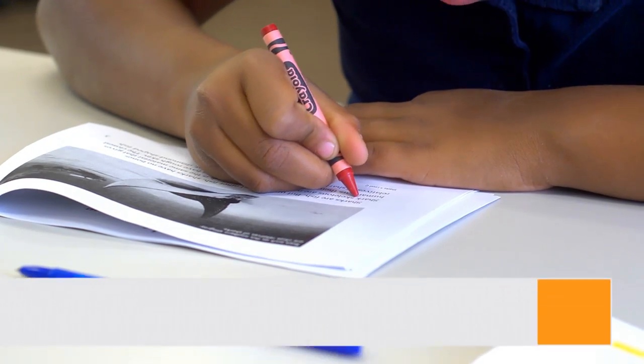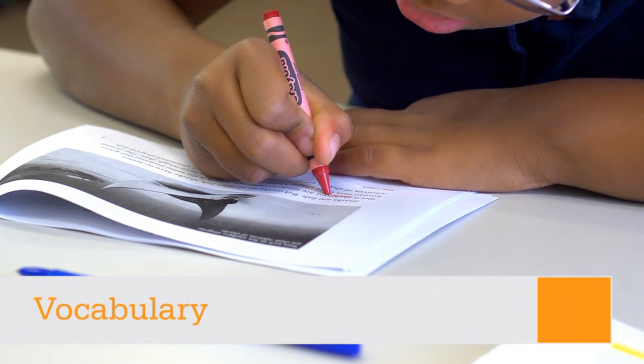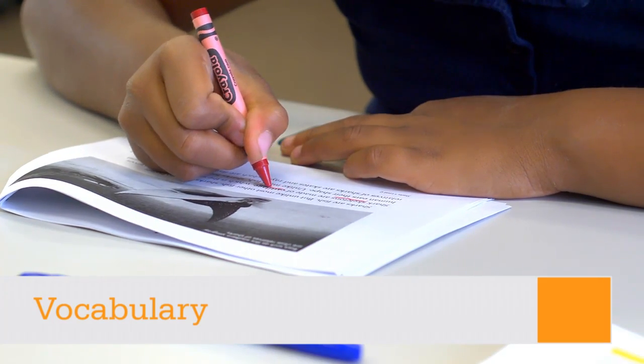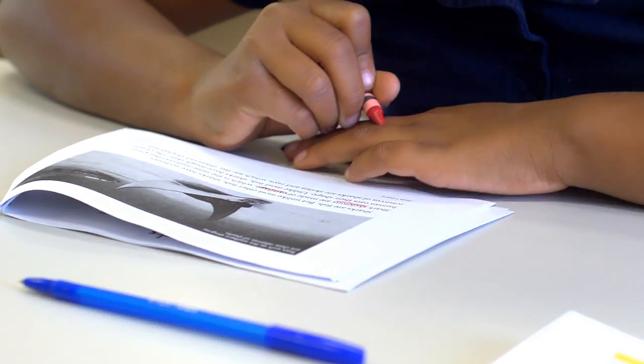When you're going into vocabulary, you can take the vocabulary words out of the text that you're going to read, and you can what we call front load, and you can talk about those vocabulary words and their meanings before you even read the selection. That way the child has some background knowledge before you read the text.